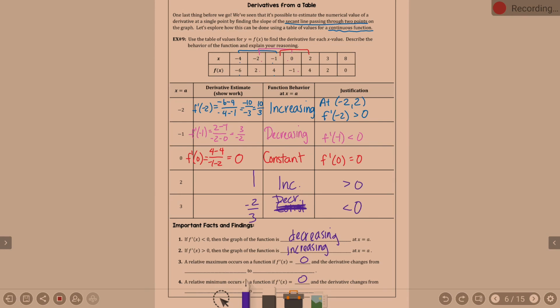So your graph is going from increasing to decreasing, or positive to negative in terms of slope. The one down here is going to be the reverse. If it's a minimum, your graph is going down and then up, so it's going from decreasing or negative to increasing or positive.